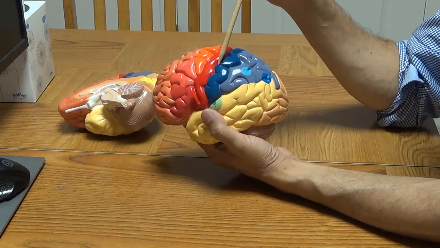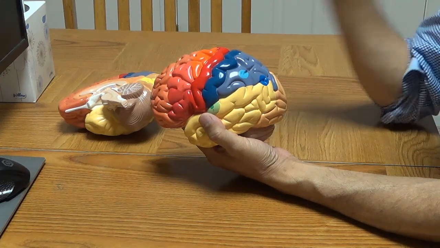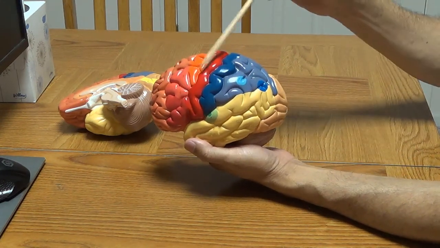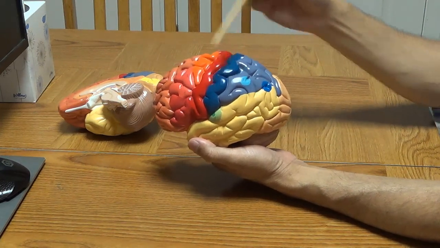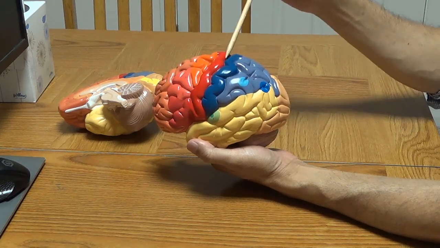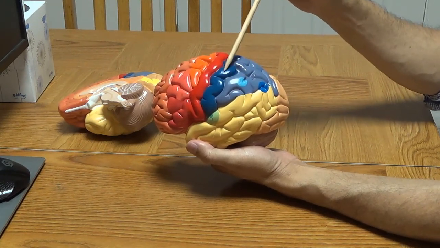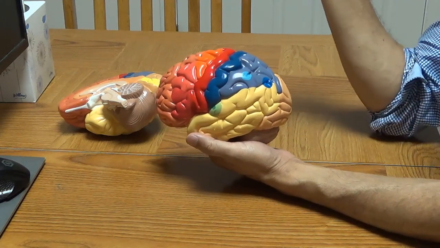Those signals are processed in this area. Okay, so two very important gyri are here. One in front of the central sulcus, that's the precentral gyrus, primary motor. One is behind the central sulcus, this is the postcentral gyrus, the primary somatosensory cortex.